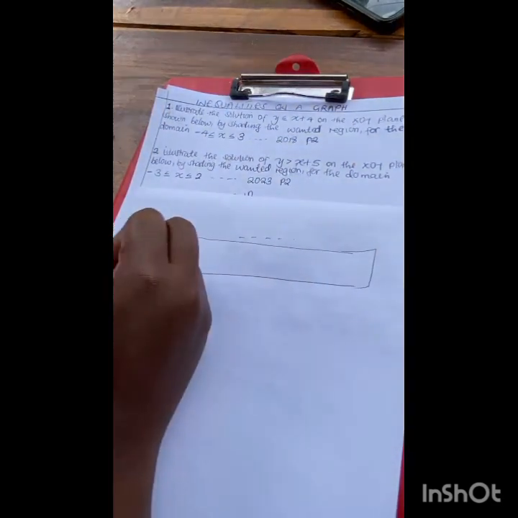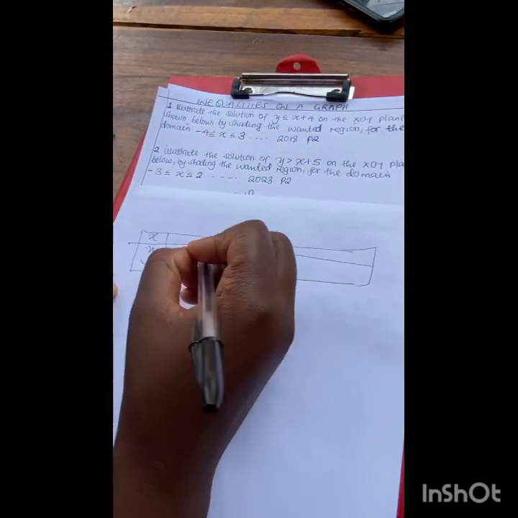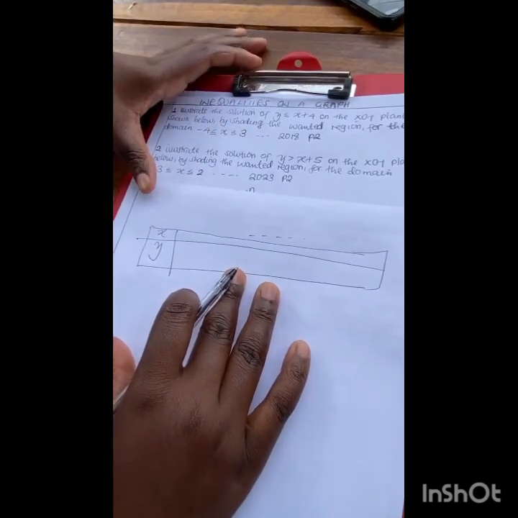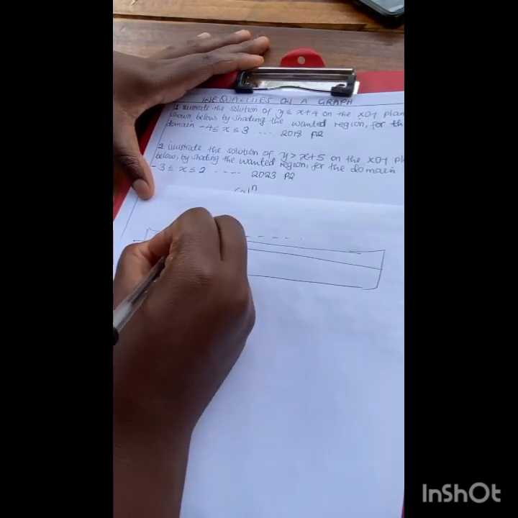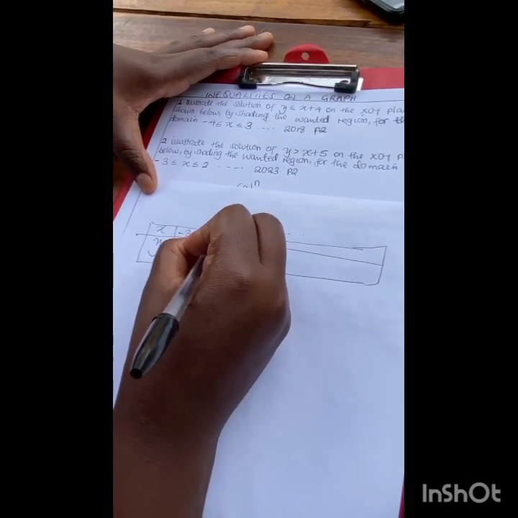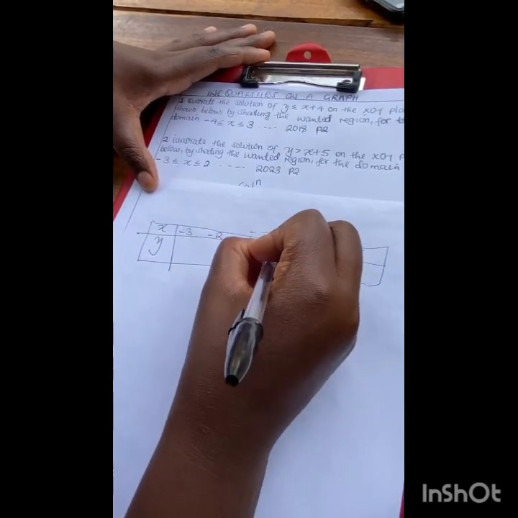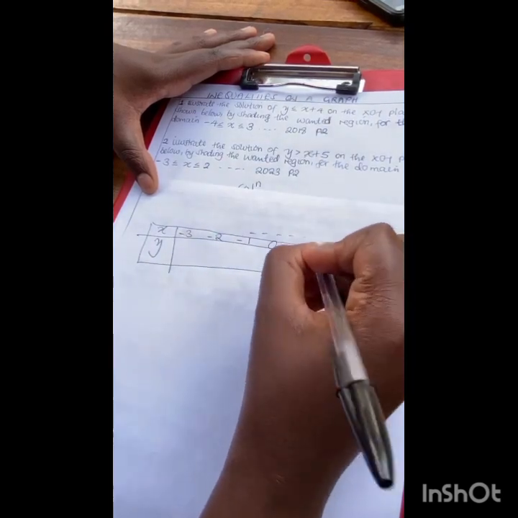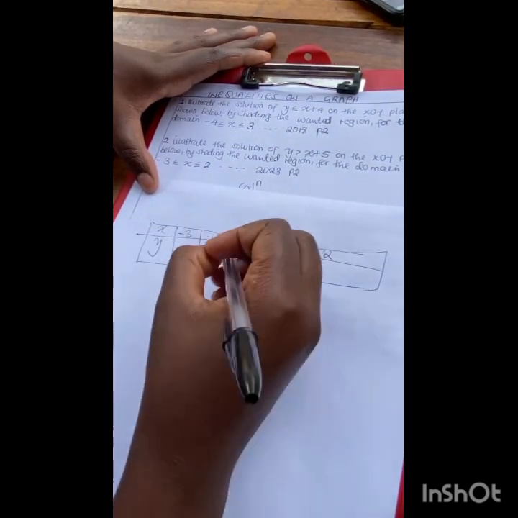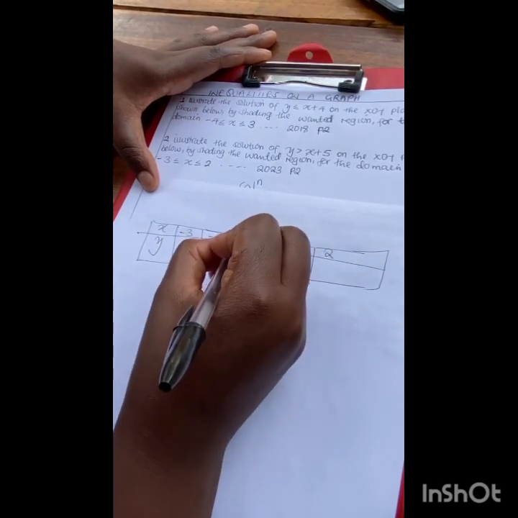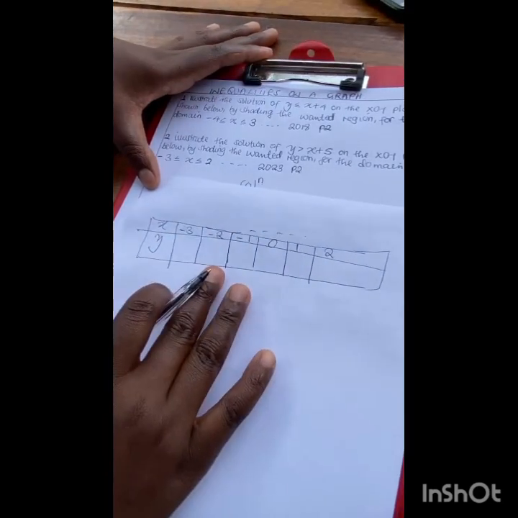The x values are always given. Sorry about that, it's not so neat. Okay, you have the y values already. It's here. So it's -3 to 2. So -3, -2, -1, 0, 1, and 2. Okay, when you demarcate them like that, your work should be neat, not like mine, which is rough work. Your work should be neatly done. Okay, remember this is paper 2. You show all your working.